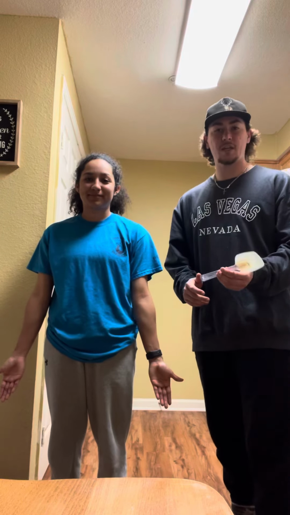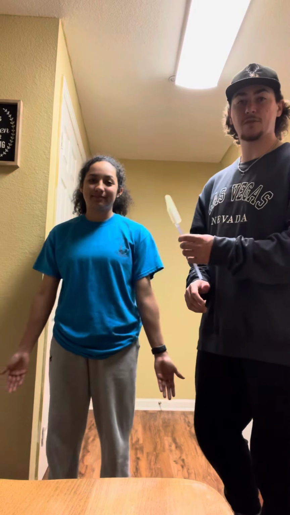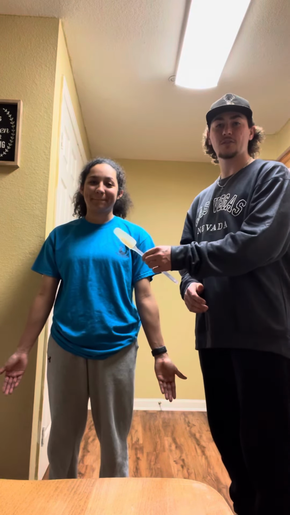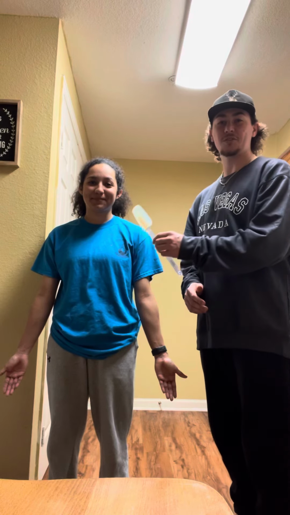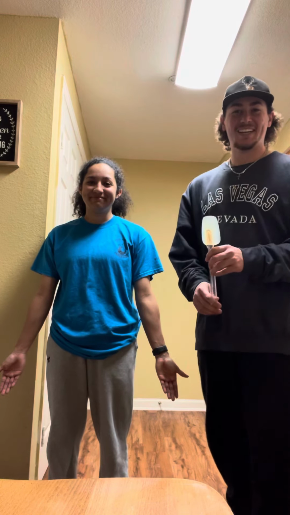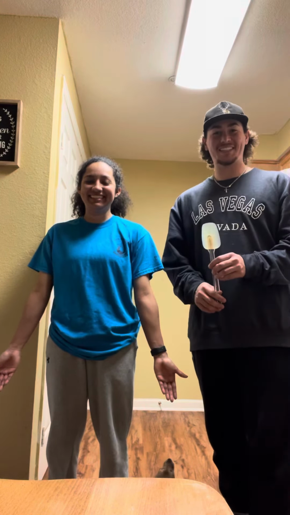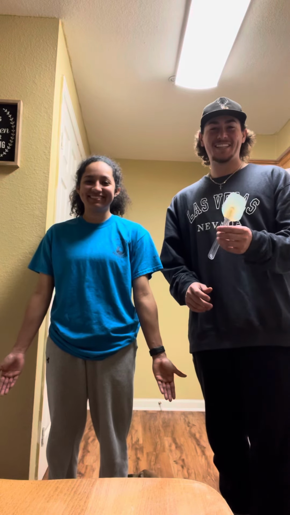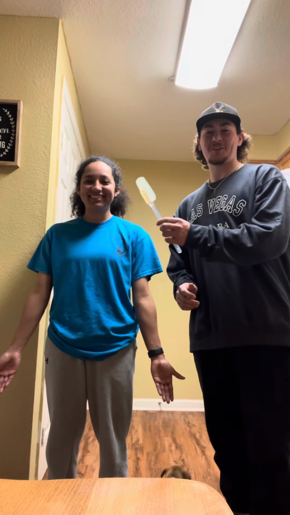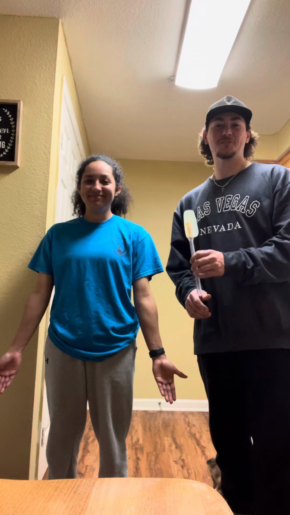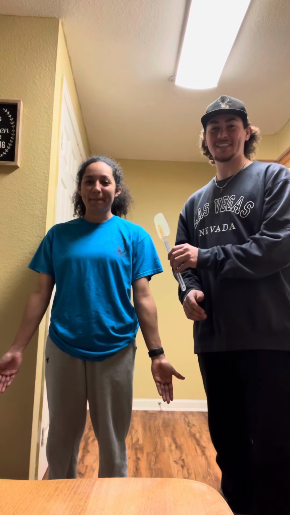Next term I want to talk about is medial. Medial meaning closer to the midline. So for Viviana, her pectoral muscle is medial to her deltoid. The next term I want to talk about is lateral. Lateral meaning further away from the midline. So for Viviana, her deltoid is lateral to her pectoral muscle.